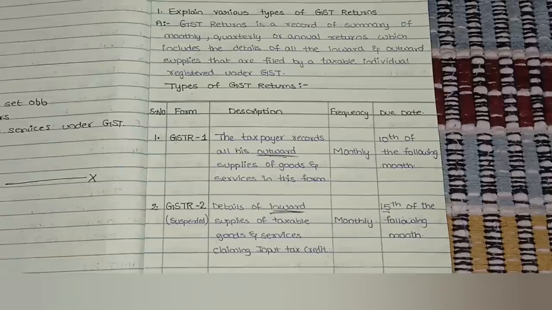GST amount will be paid to the government on a monthly basis, quarterly basis. Quarterly is nothing but 3 months, or half yearly means nothing but 6 months, or annual.